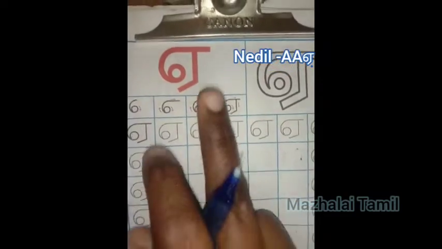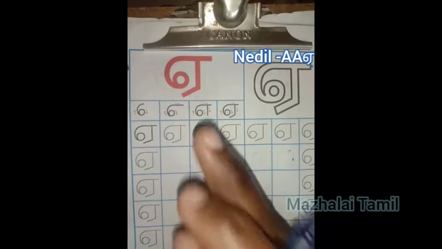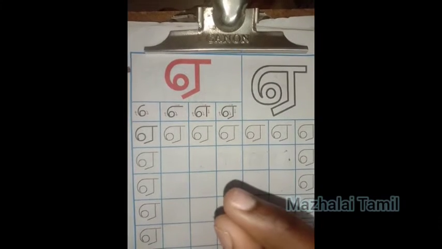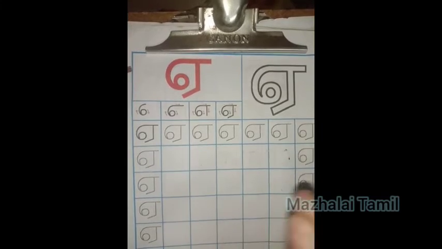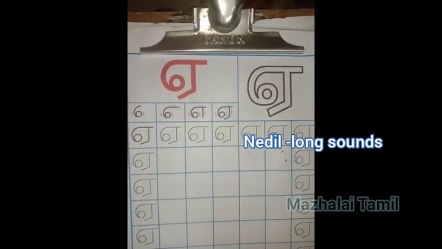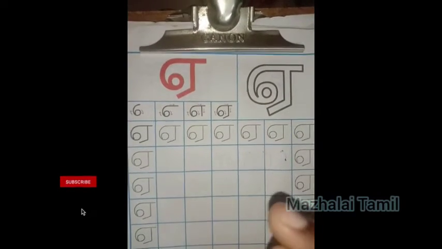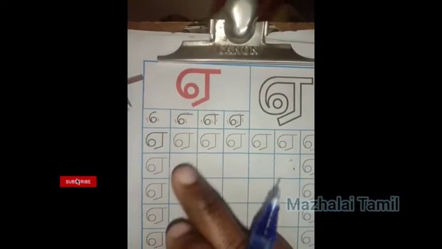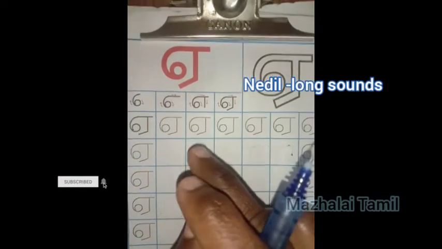This is Nedil A. Just pronounce it like A. Long sound A. Okay. First we saw Kuril letter A. This is A. Okay. Nedil. Nedil means long sound. Okay.